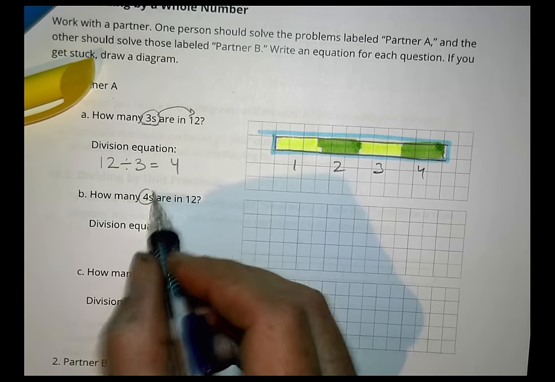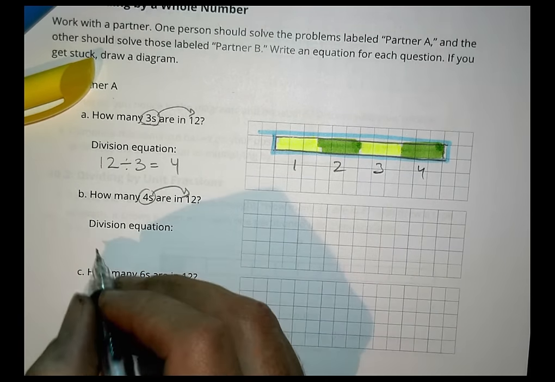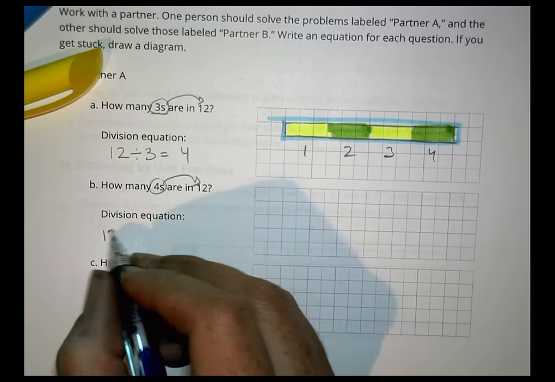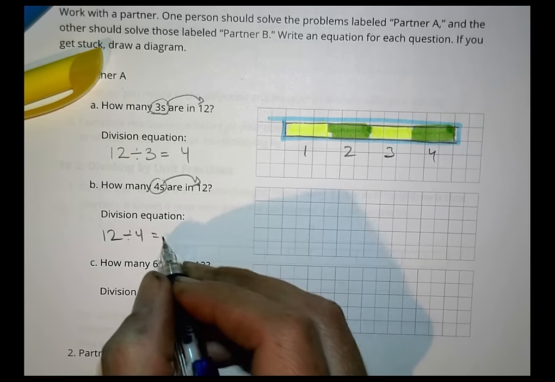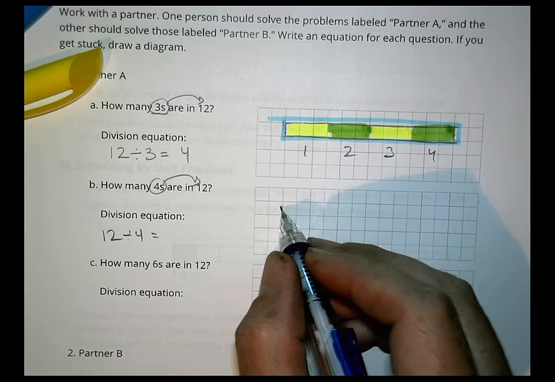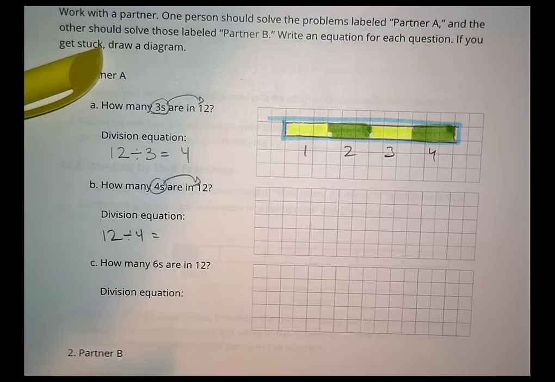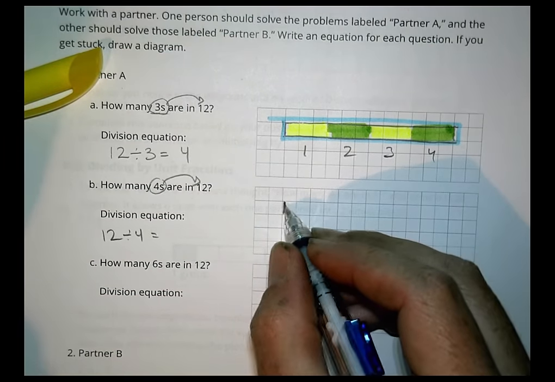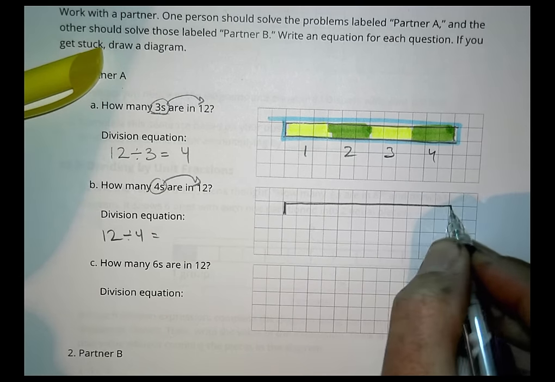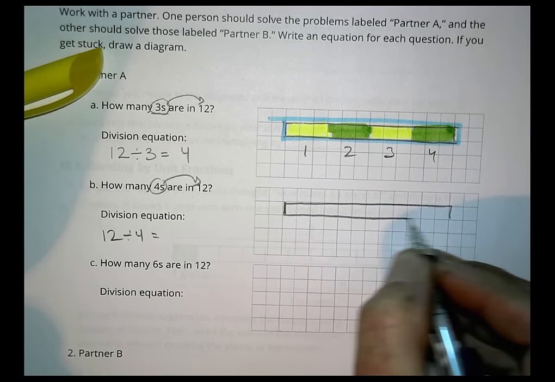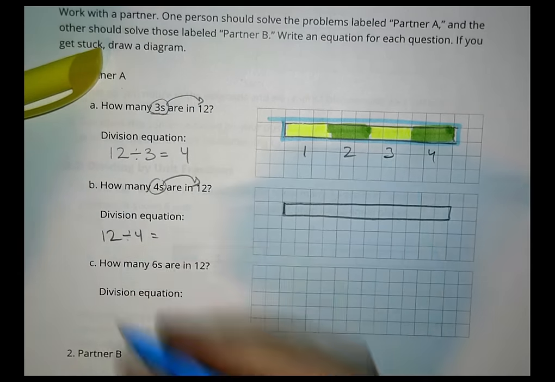If we ask how many 4's are in 12, that's a division equation. Same idea: 12 divided by 4 equals what number? We make our 12, the same length as the last one.